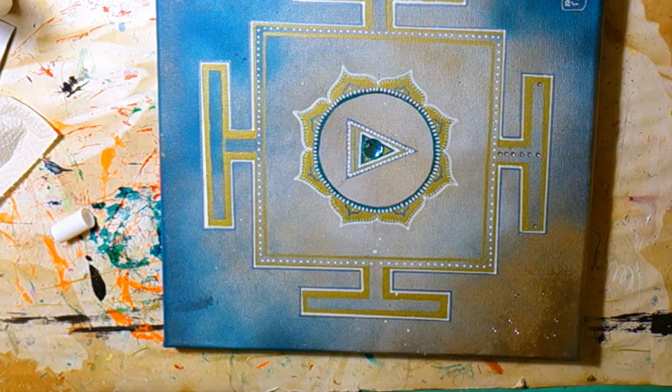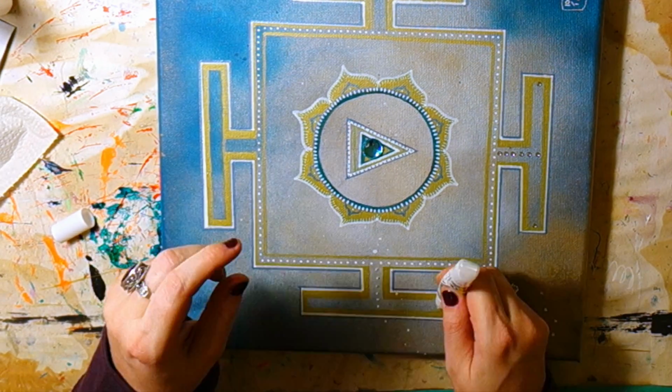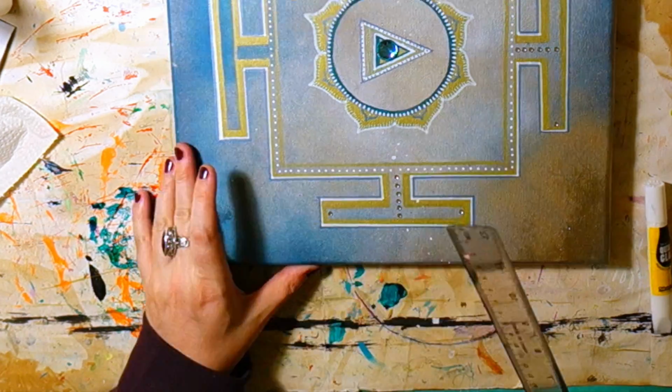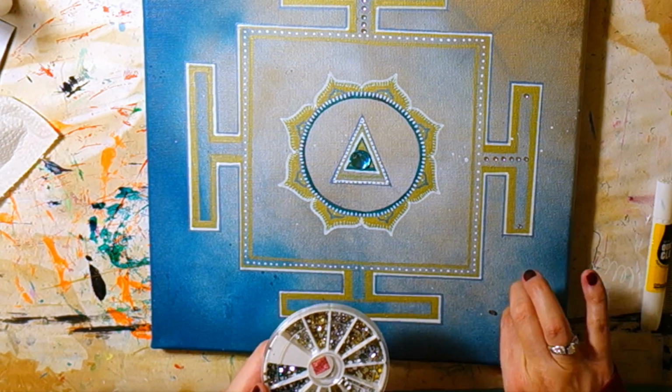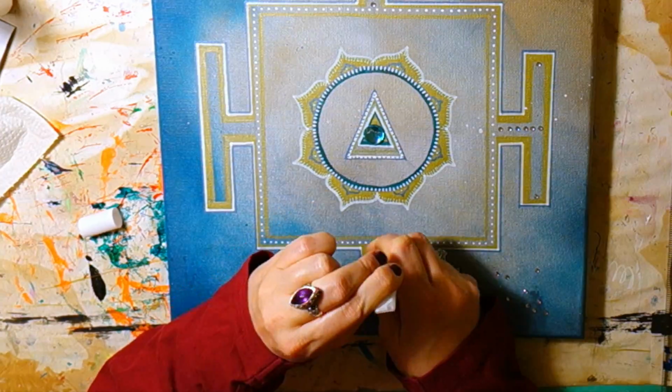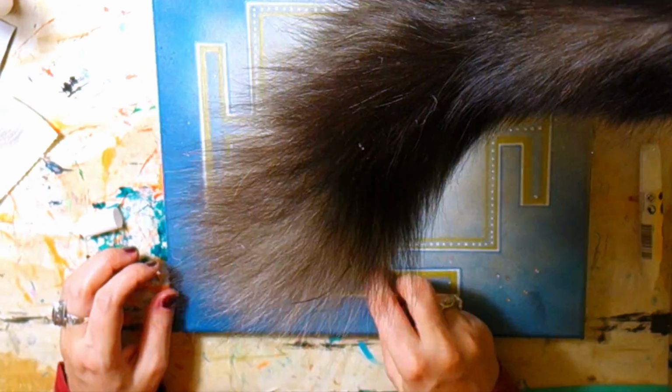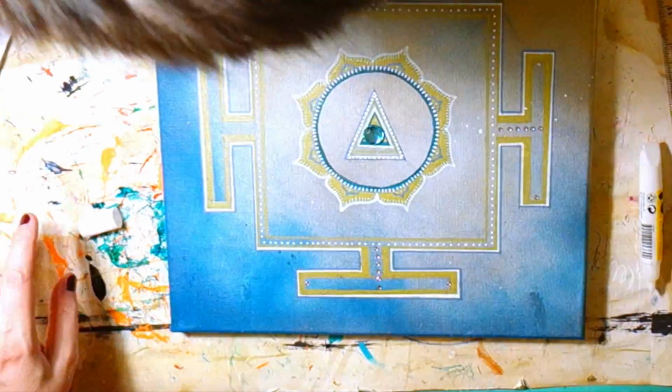The art and materials that I've used in this painting are the Montana Gold Spray paints for the background, Molotow and Copic markers, acrylic gemstones for the Bindu center point and the 8 small stones in each yantra gate.